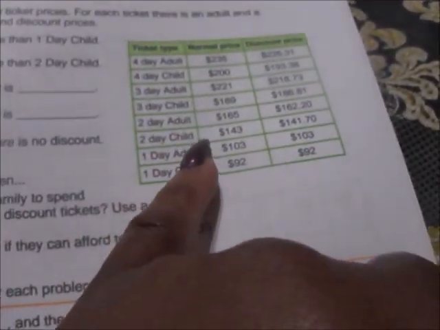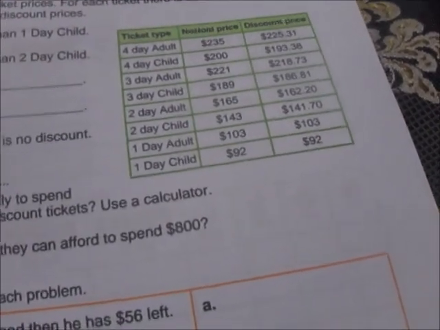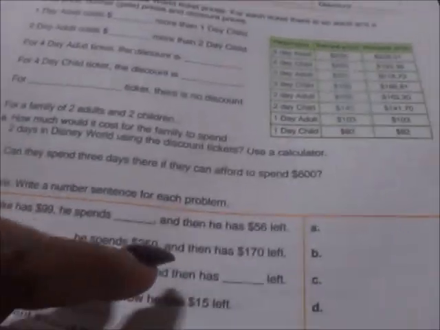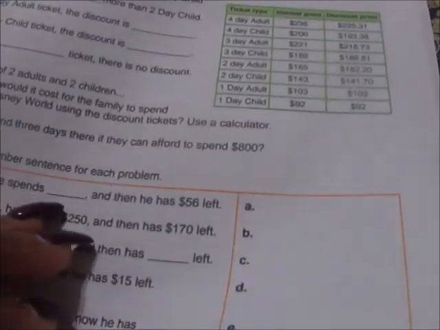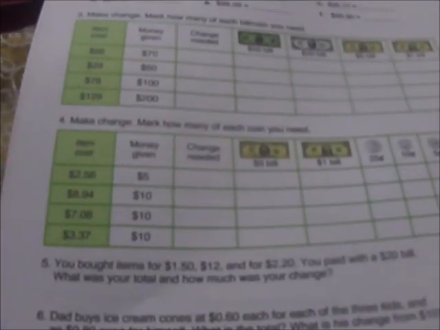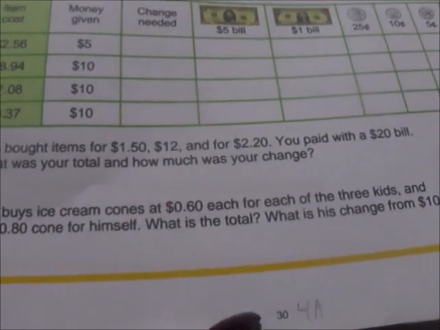There are some word problems in here. They are filling out from the table. Ticket prices, adult and day prices for more than one child. So they're going to have to add, multiply, all that. It's more than one step. These are multi-step. So, yeah. And I think I did 30. This is page 30, so 2 consecutive. Okay. That's another one. So, level 4.